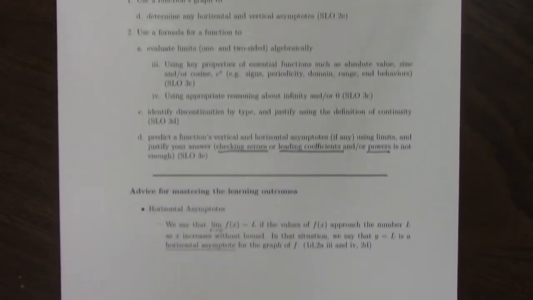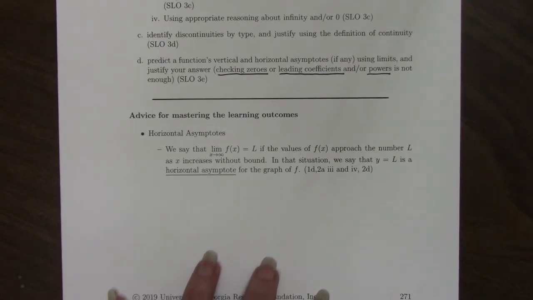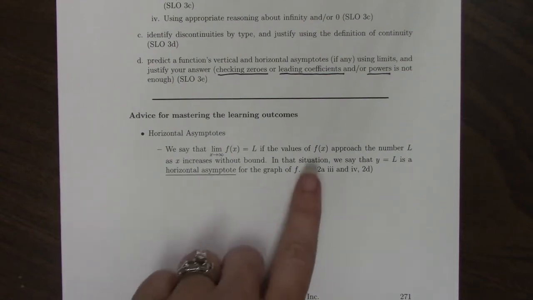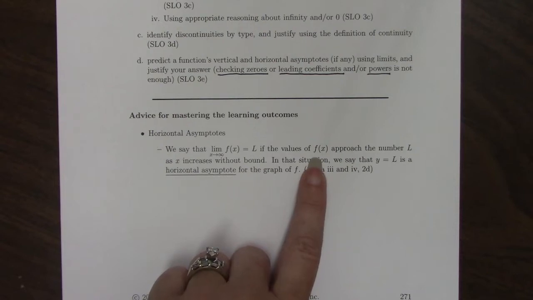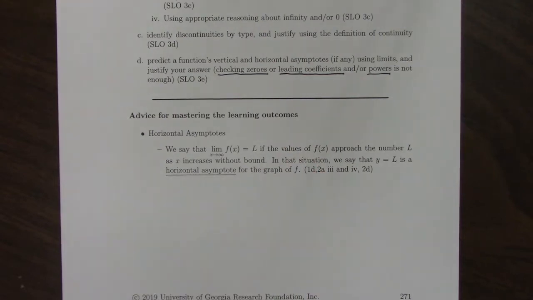So the advice for mastering the learning outcomes, for horizontal asymptotes, we say that the limit as x goes to positive infinity of f of x equals L if the values of f of x, remember limits are trending of the y values, approach the number L as x increases without bound. So in this situation, we would say that the line y equals L is a horizontal asymptote for the graph.